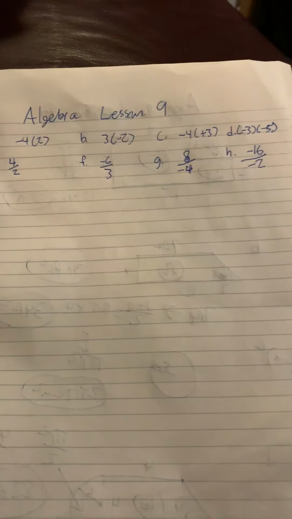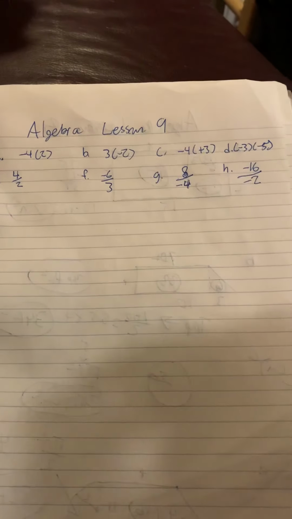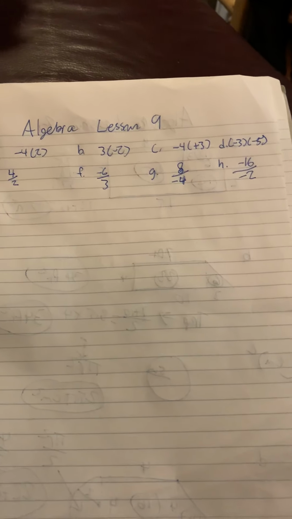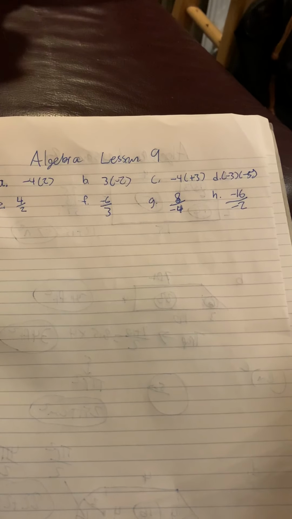All right, Algebra Lesson 9, reviewing multiplying and dividing by sign numbers. Should be pretty quick and easy. I just want to emphasize a couple things here. We can conceptualize why multiplying negative numbers and dividing negative numbers works.